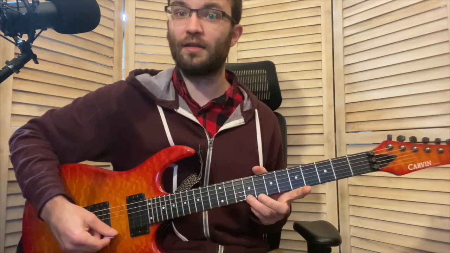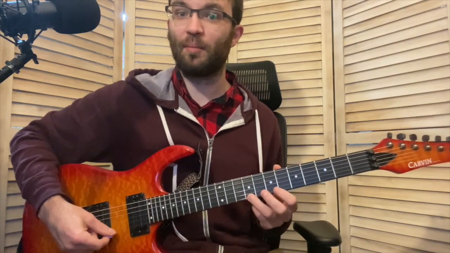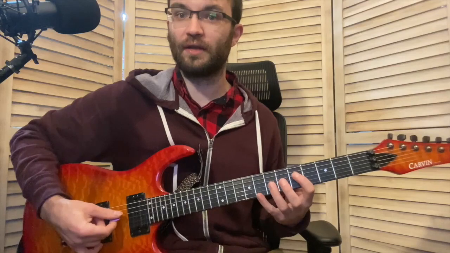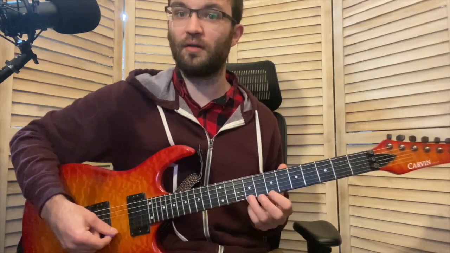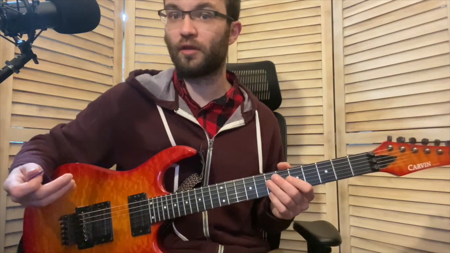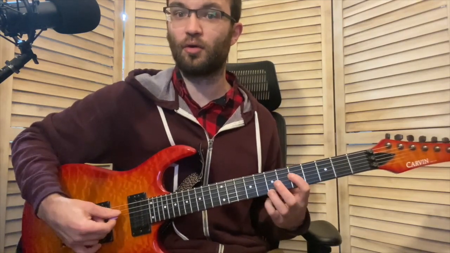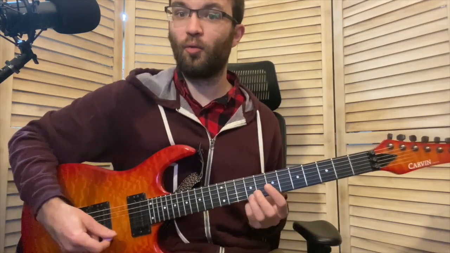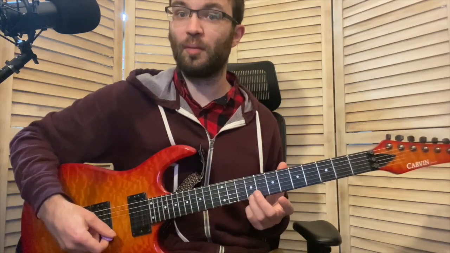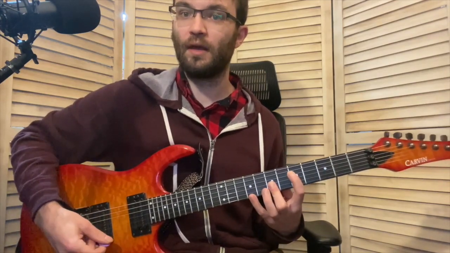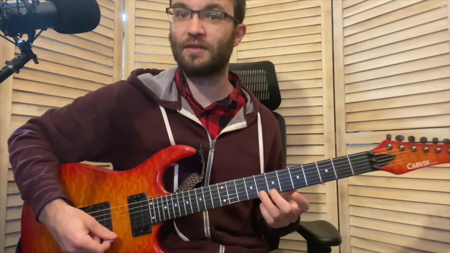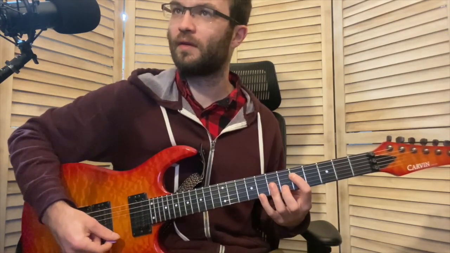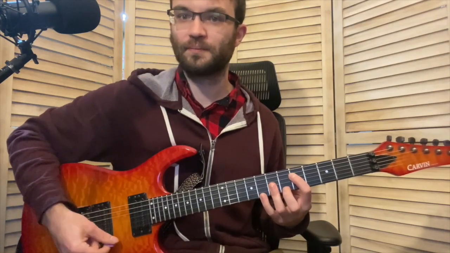And the reason why the sharp 4 doesn't have that pull downward where it wants to resolve like the natural 4 does is because the sharp 4 is a whole step above a chord tone. So chord tone meaning 1, 3, or 5. In this case, the 3 is the chord tone, right? So when you have a note that's a whole step above a chord tone, it doesn't have that pull where it wants to go down, but the natural 4 is a half step above the third, so right here it wants to go down.